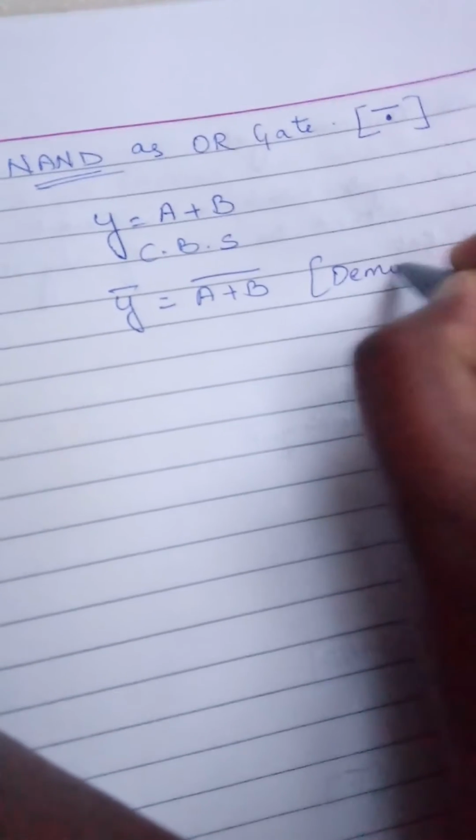Next, in our video, we'll see the third one, NAND as OR gate. When you have NAND as OR gate, first we have for an OR gate y is equal to a plus b, and when implemented using NAND gate, we should have the relationship between variables to be dot and complement. So complementing it on both sides, you have y complement is equal to (a plus b) complement. Now we wanted it in the form of dot and complement, so we'll apply De Morgan's theorem.